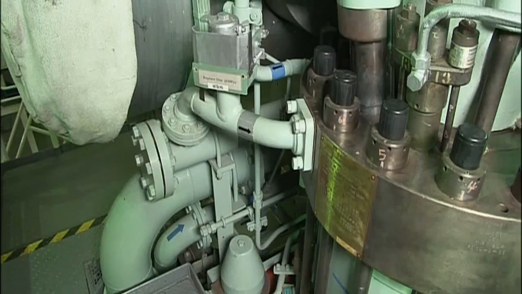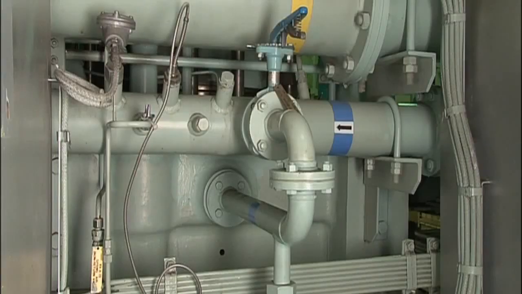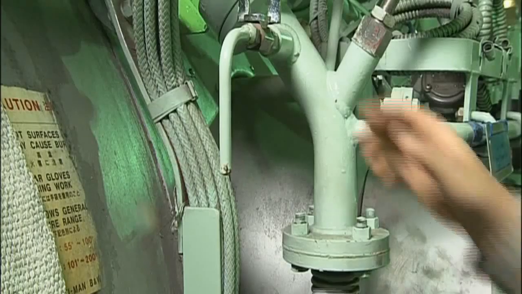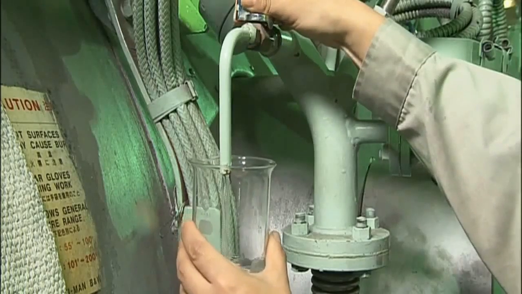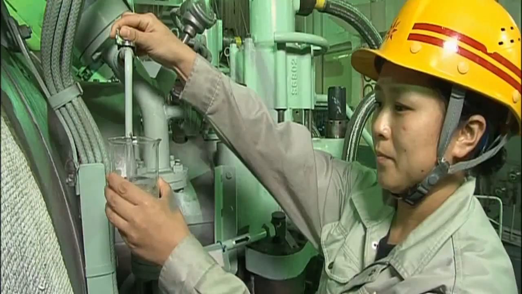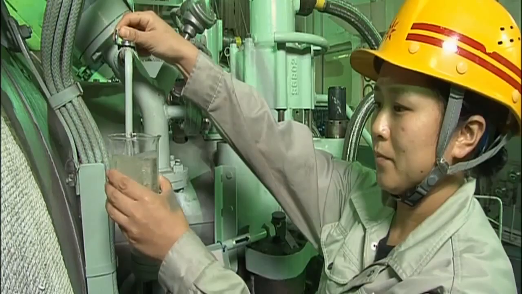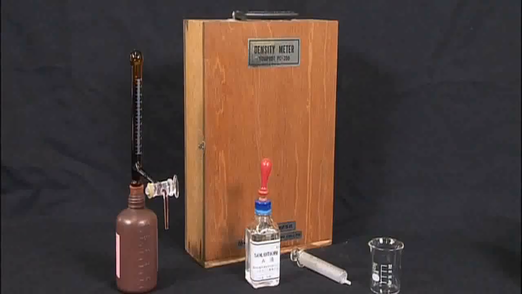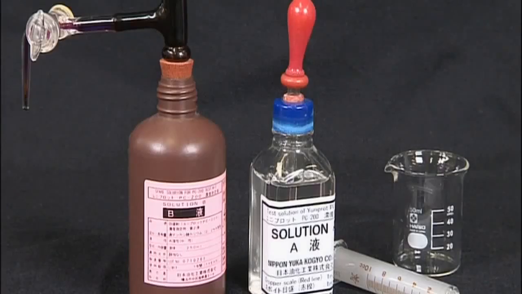Analyze water quality at least once a month and control pH level in the standard 8 to 10 range. Also control the concentration of anti-corrosive being used. For effective measurement of anti-corrosive concentration, you can use an inhibitor-specific analysis kit.